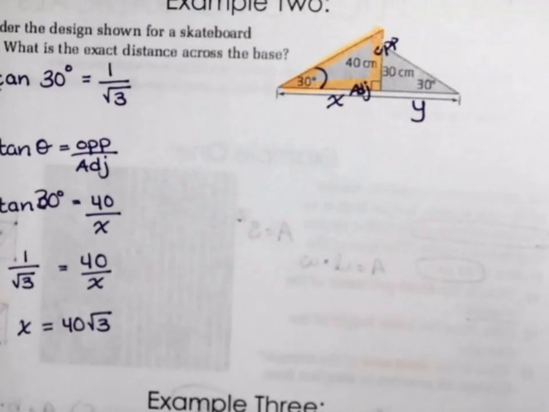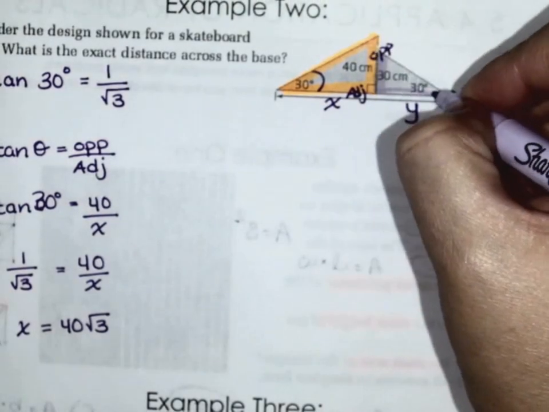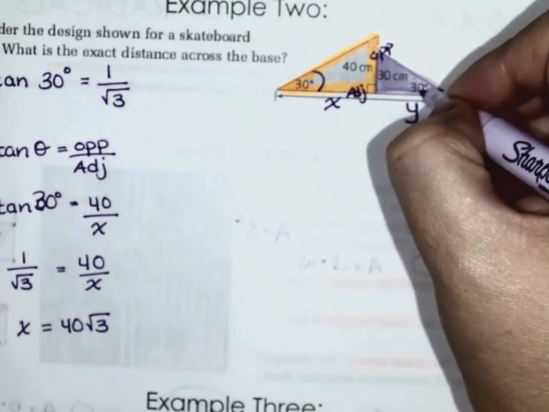Okay, now you guys armed with all that special knowledge, I want you to do that same process again, but on the purple triangle this time.